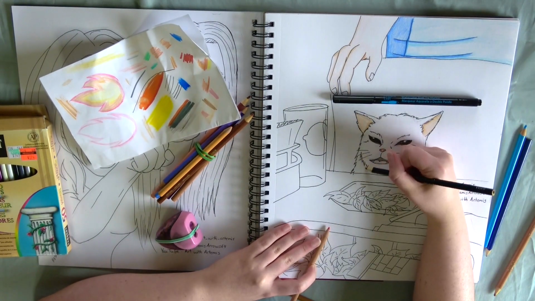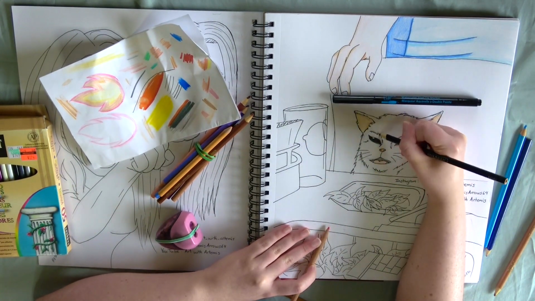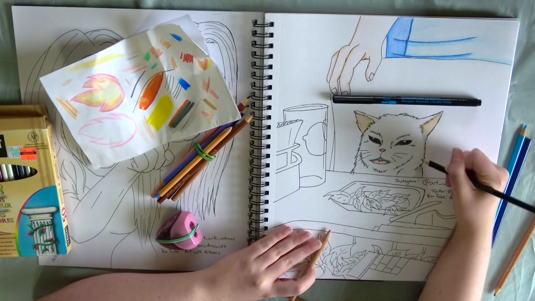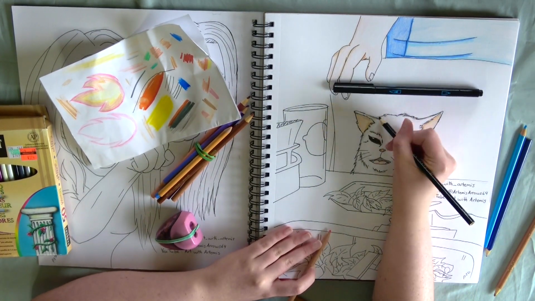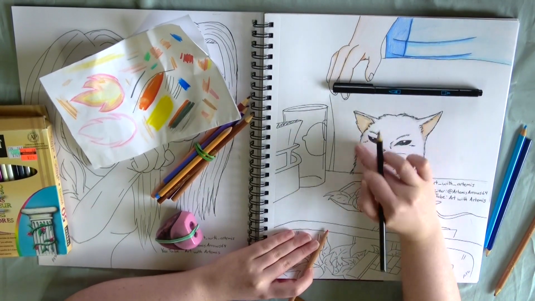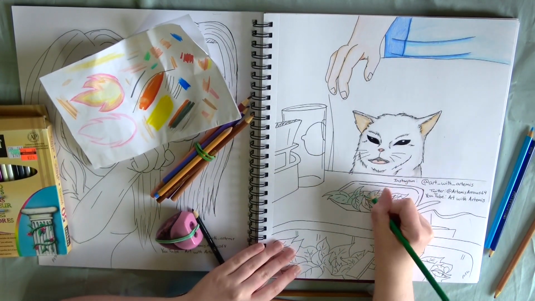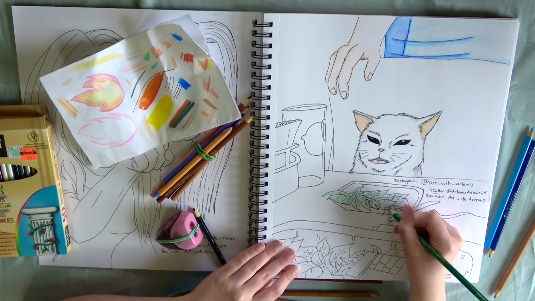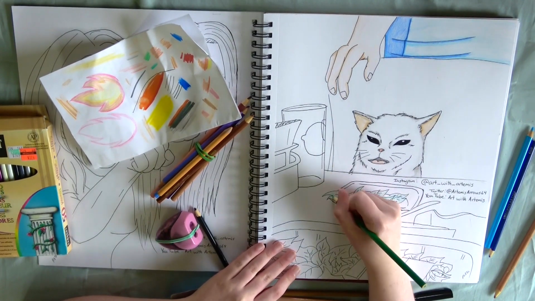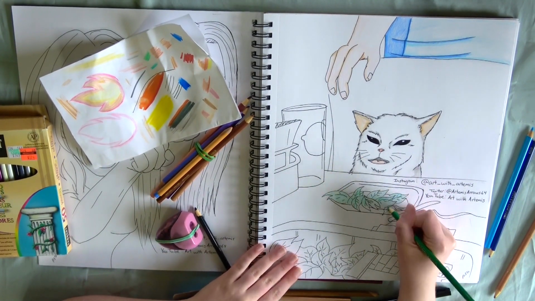I then grab a black pencil and I go ahead and trace around my line art and give it some shadowing. Now I'm going to color what's on the rest of the table, such as the salad, the color of the table, the glass, and other details.